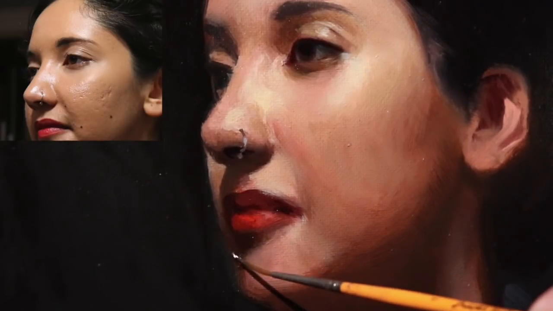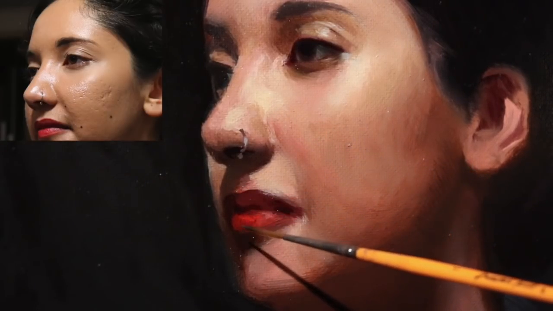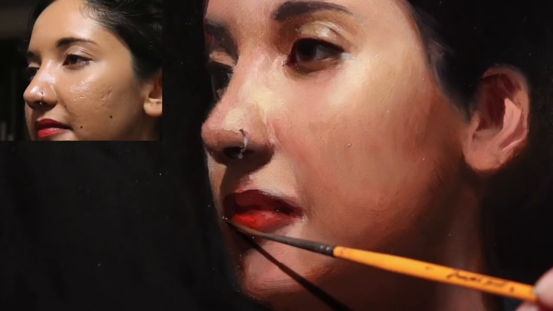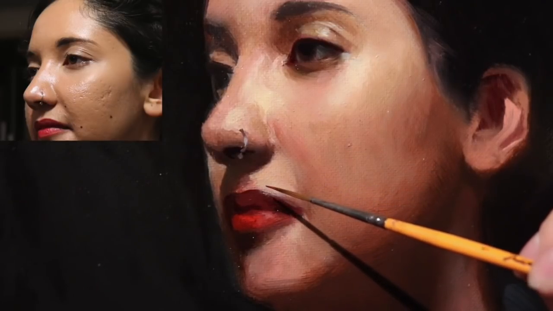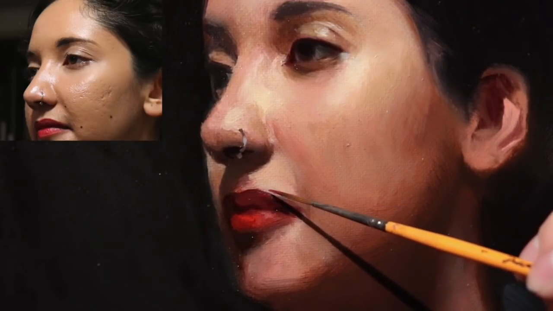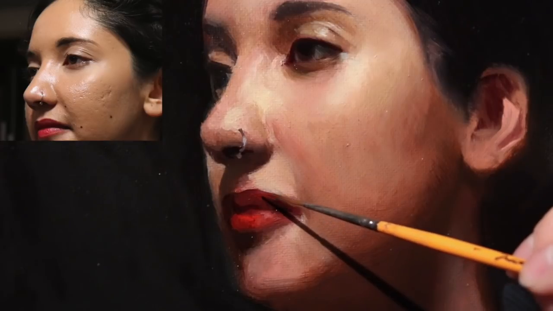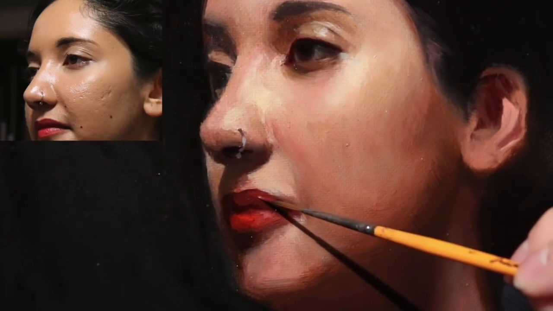So that's pretty much just sap green and burnt umber for that area. Now with the same brush, a little bit of cadmium red, knowing that the sap green will help to bring down the intensity of the red. Gonna put in just a little touch there. Super simple.